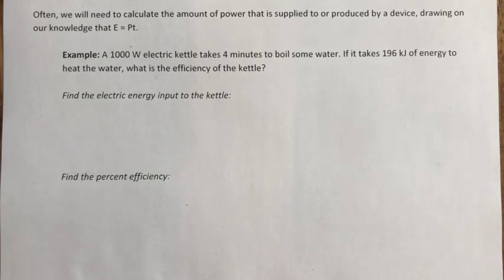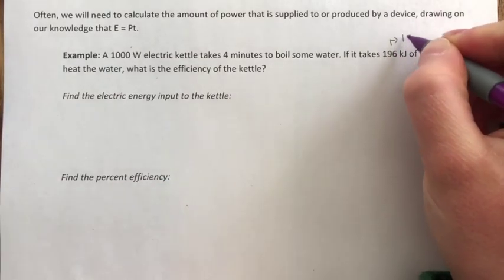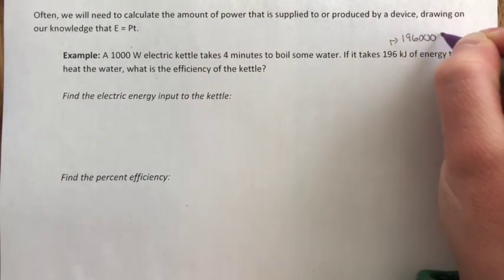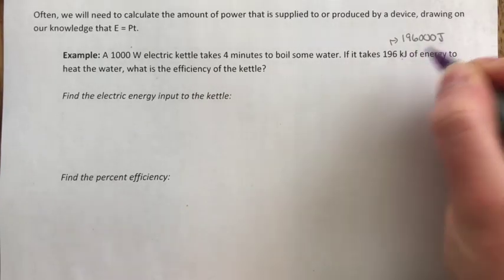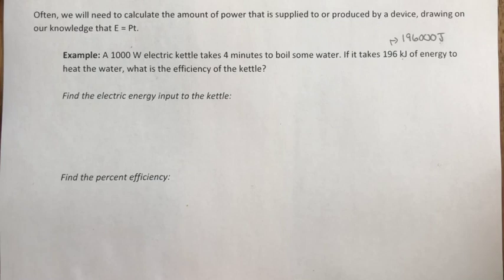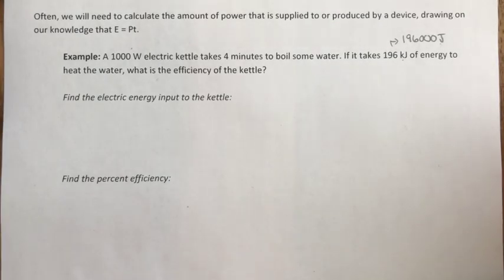If it takes 196 kilojoules, which would be the same as 196,000 joules, to go from kilo to just joules, we multiply by 1,000, of energy to heat the water. What is the efficiency of the kettle?